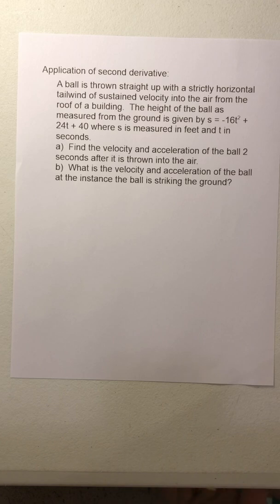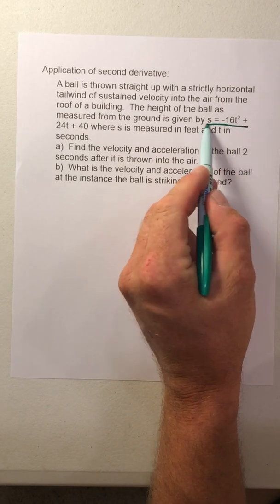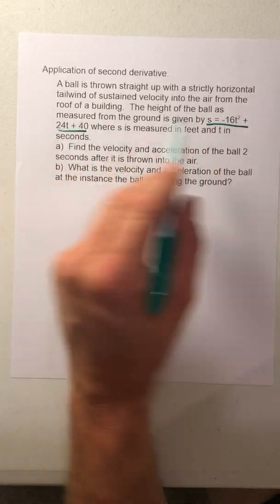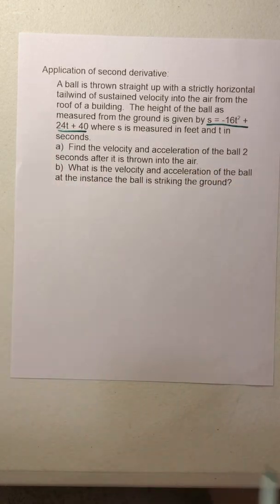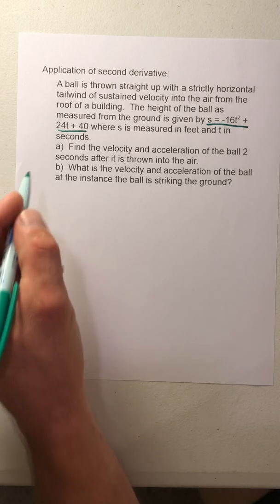Well, here's an application for our second derivative. If a ball is thrown straight up with a strictly horizontal tailwind of sustained velocity into the air from the roof of a building, the height of the ball is given to us as a function. So s of t is going to be negative 16t squared plus 24t plus 40, where s is measured in feet and t in seconds. Can we find the velocity and acceleration of the ball 2 seconds after it is thrown into the air?